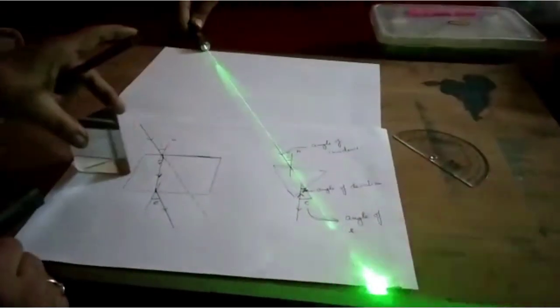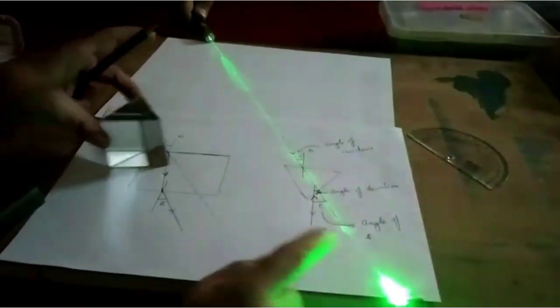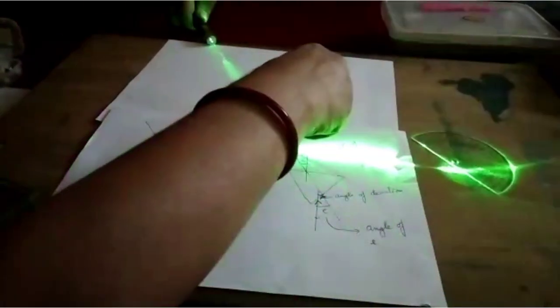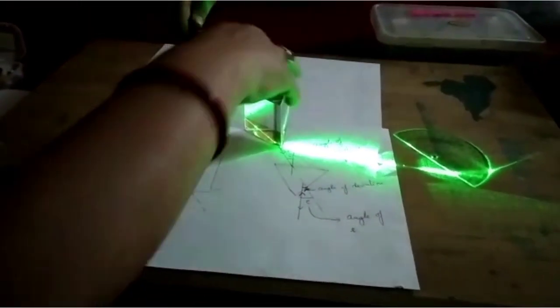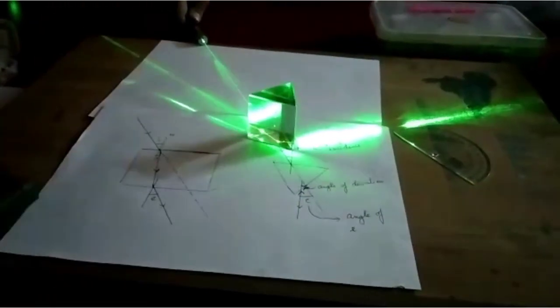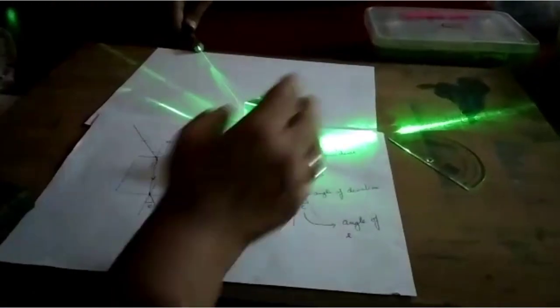Now see, I am moving this. It is again moving in a straight line. Now the path is deviated. You can see that the path is deviated. I keep it like this, the path is deviated. I keep it like this, the path is deviated. Okay, I think you have followed this small concept.